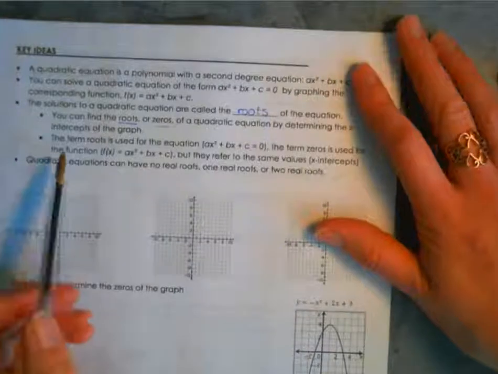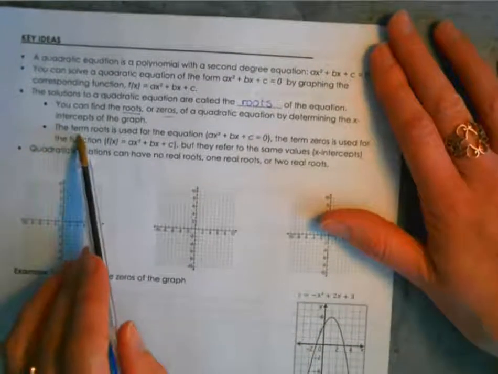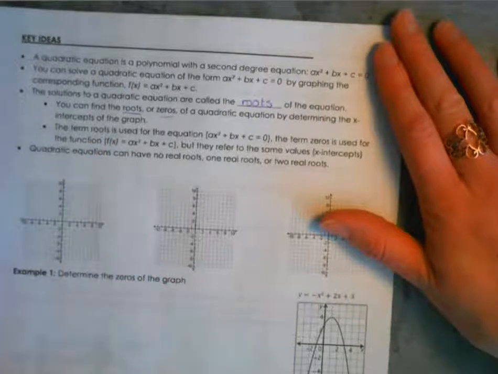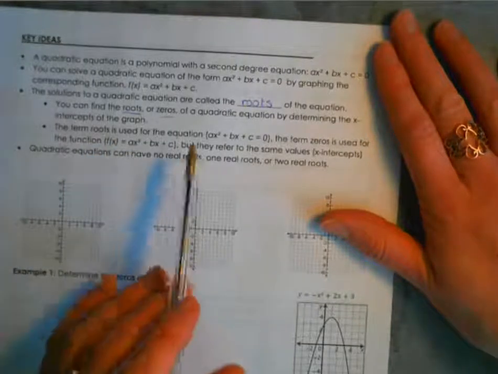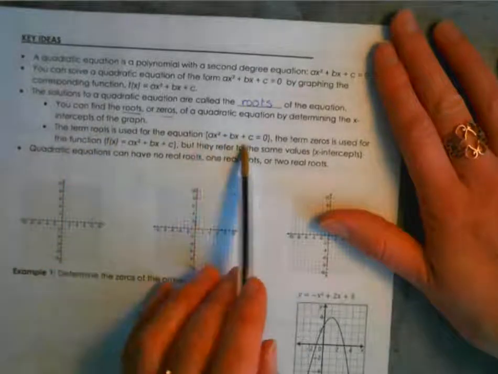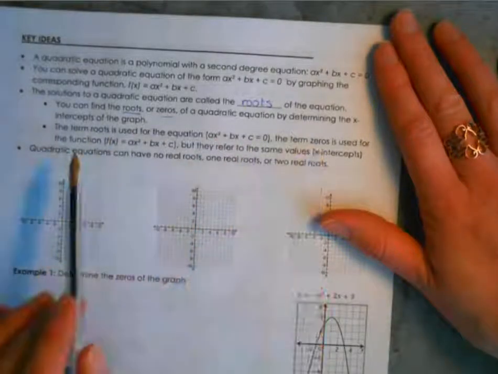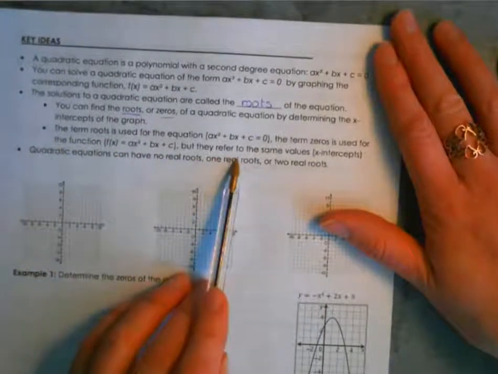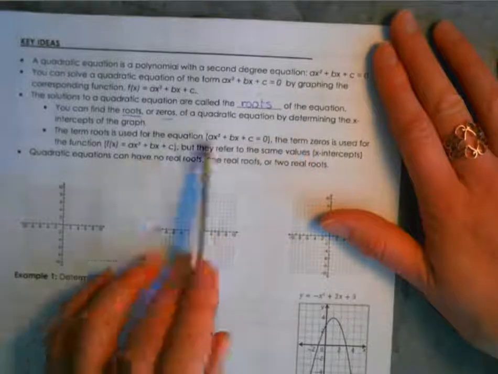Okay, just different names. And the reason why those different names are around is again related to whether we're looking at an equation or a function, like on a graph or just solving algebraically. Roots is used when you're talking about an equation. Zeros is used when you're talking about a function. I wouldn't really personally worry too much about memorizing that differentiation.